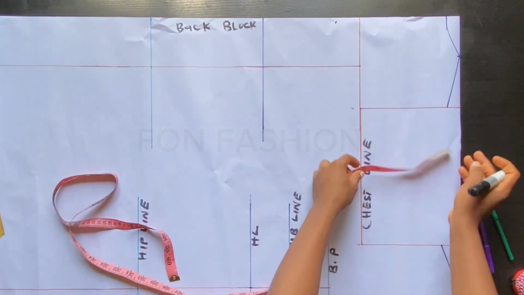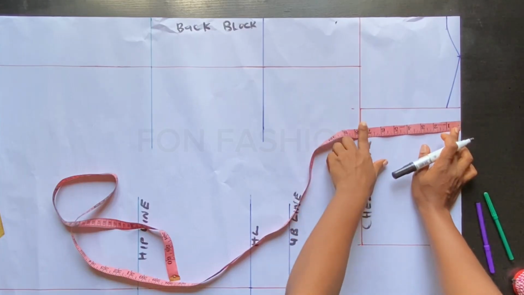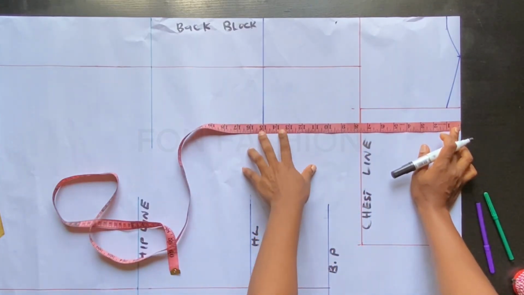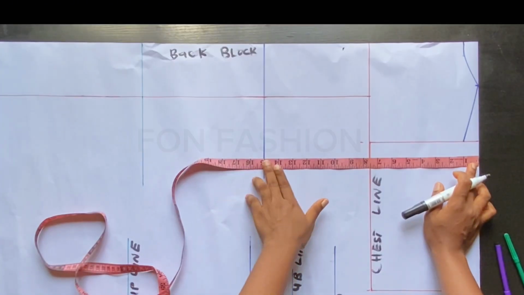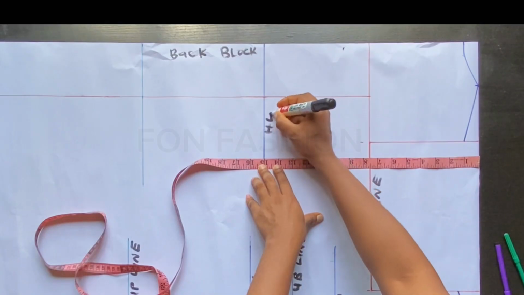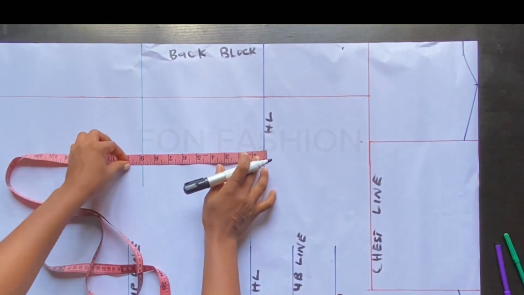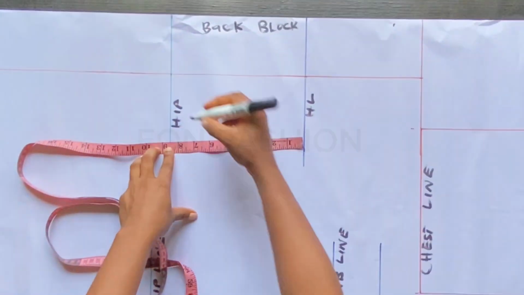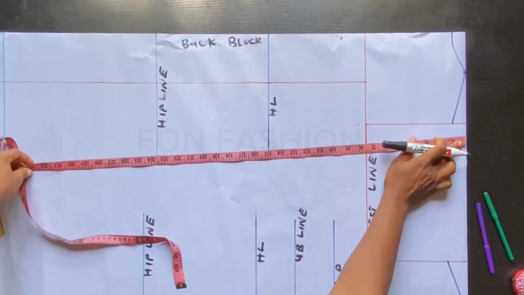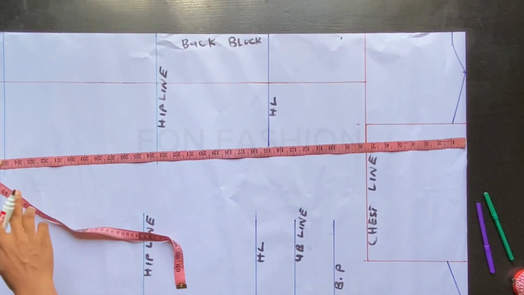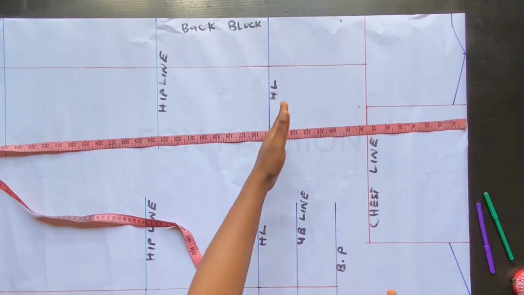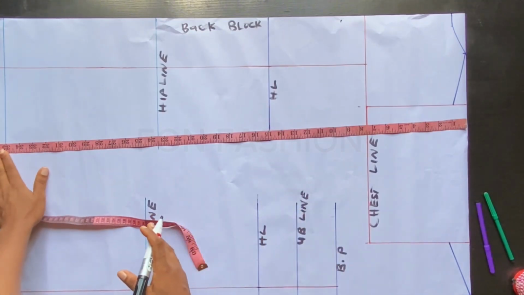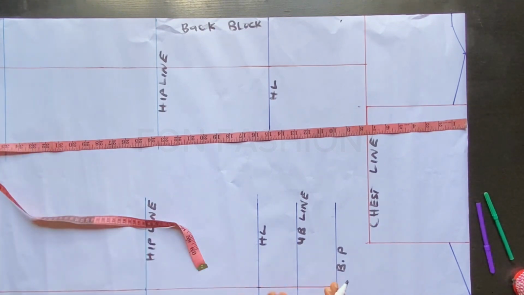For the back, I also went ahead to mark the chest line, the back half length. I have back half length measurement of 15. My front half length is 1 inch longer than the back half length. Okay, so I also marked the waist to hip line, and then I have my full length. I have full length measurement of 35 because the front is 36. So why it is 35 is because my front half length is 1 inch longer than the back half length. So I have my back length 1 inch shorter than the front length.